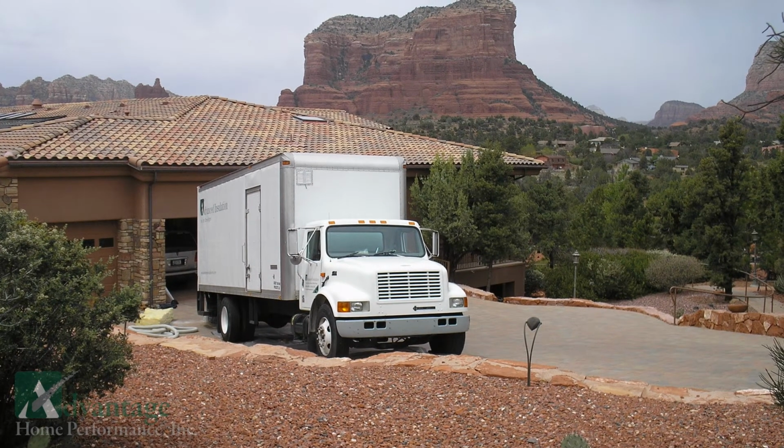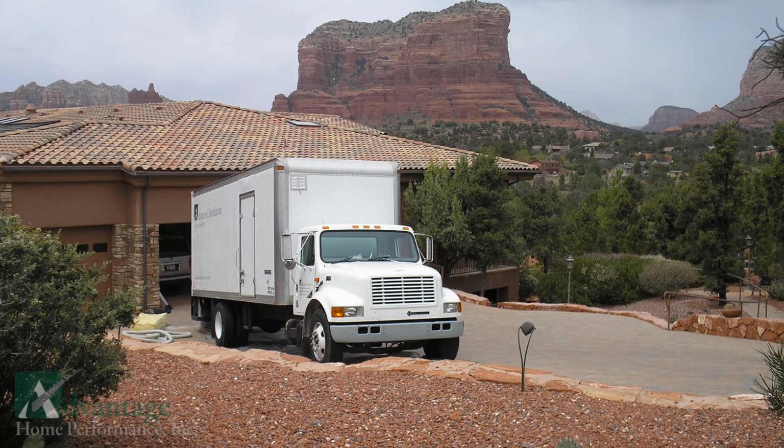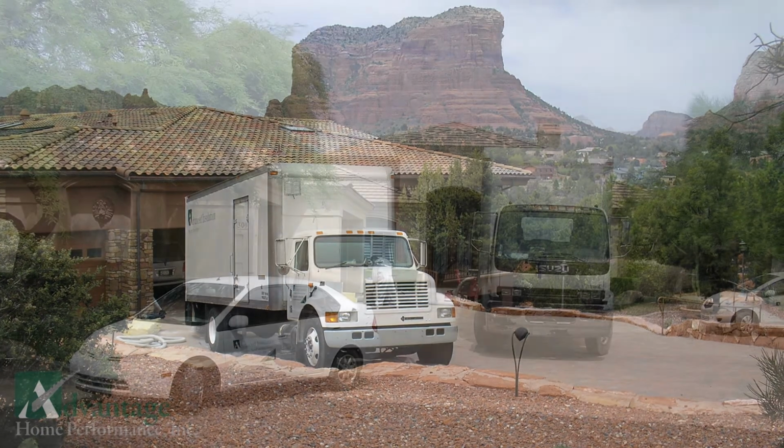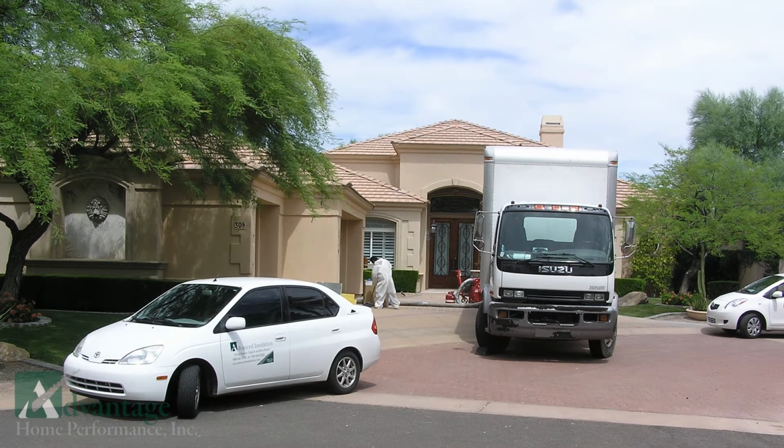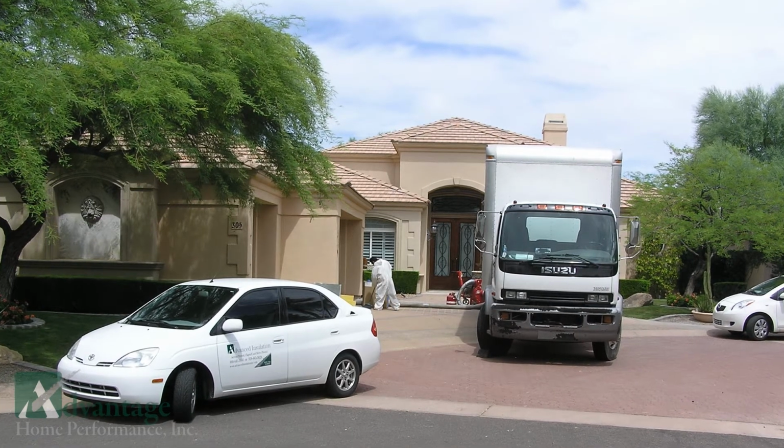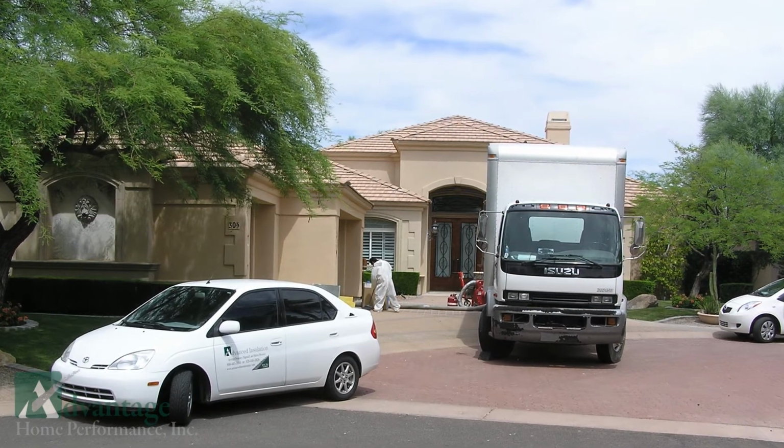Don't be fooled and think that because your home is custom built that it will be free of these types of problems. We know from experience that the more complicated the architecture, the more likely our auditors will find these building defects as well as others.